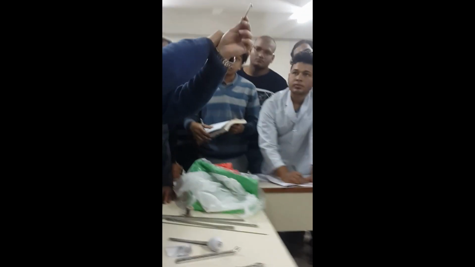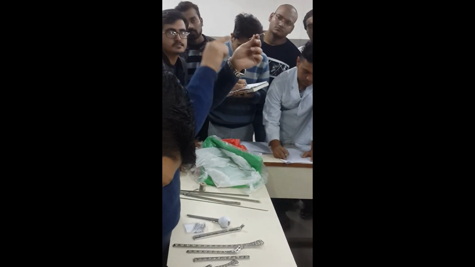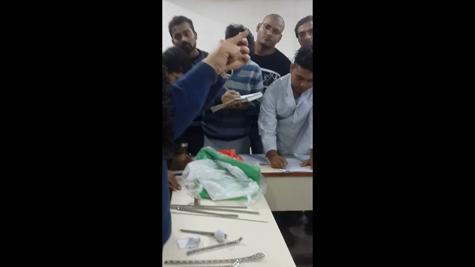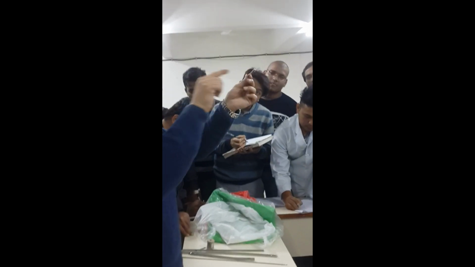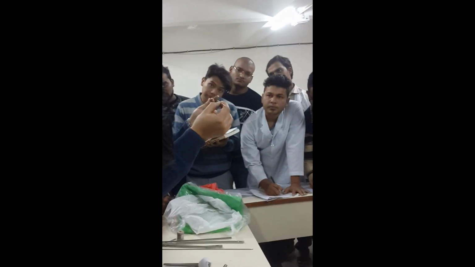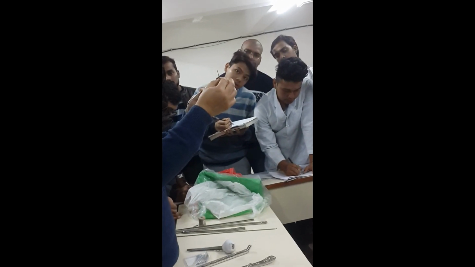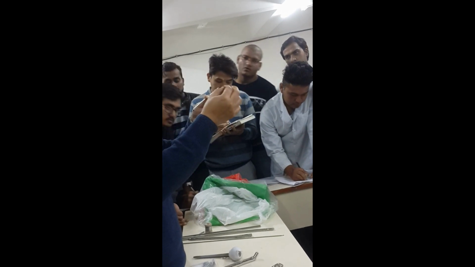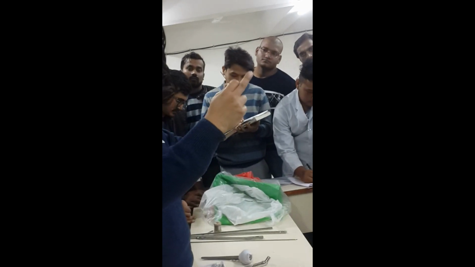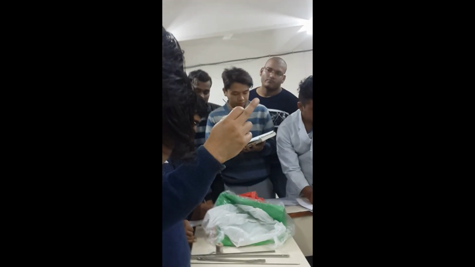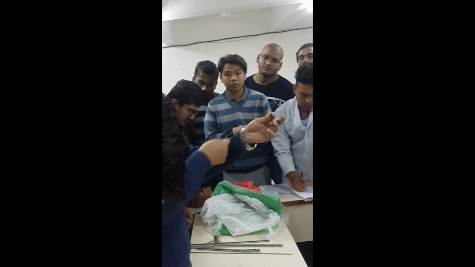So how is it? It will be beveled at one end, and the other end is cut and curved. We can also insert the K wire. This is a small K wire, but there is also a true K wire pin. Then the width is 2.5, and the length is 9 inch and 12 inch.